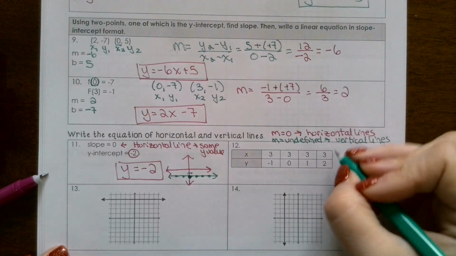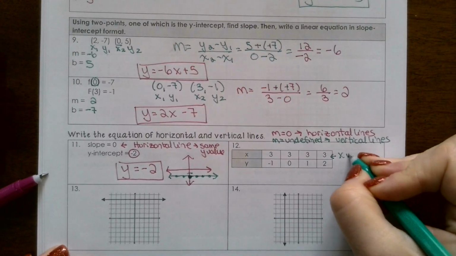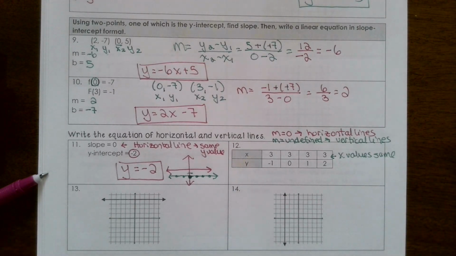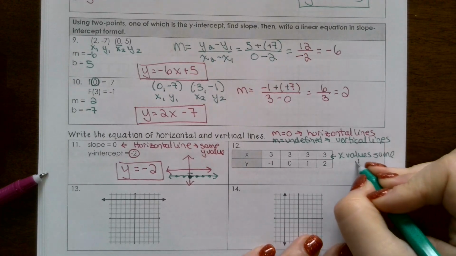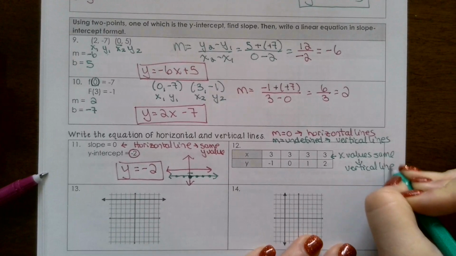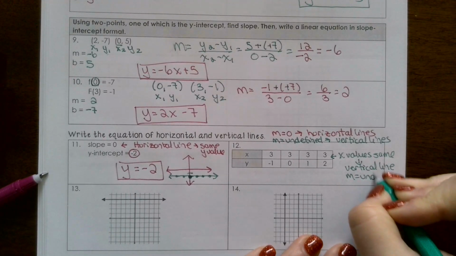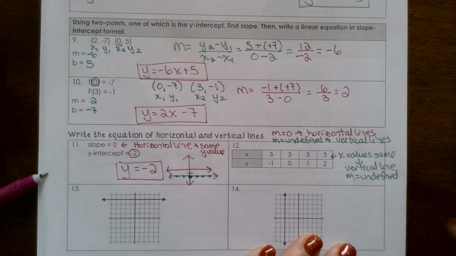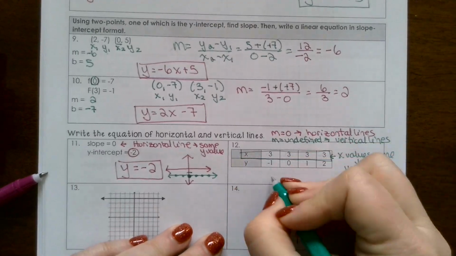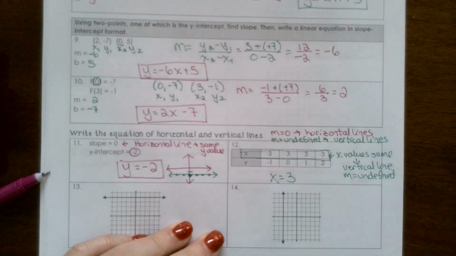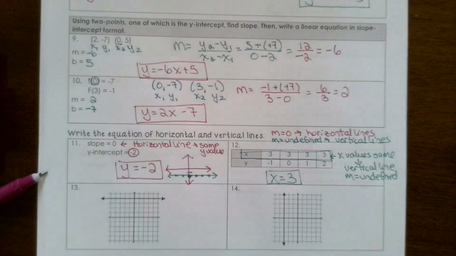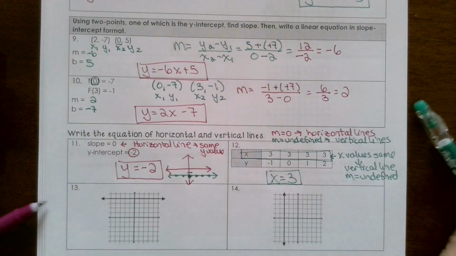So looking at this line, my x values are the same, which will result in a denominator of 0, which means you have a vertical line where your slope is undefined. And for your vertical lines, you're thinking about the value of x, and x equals 3. Because x is 3 at every point in that line, no matter what value of y.